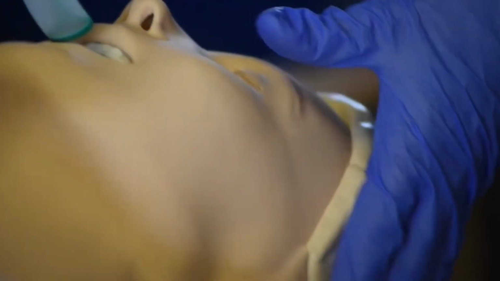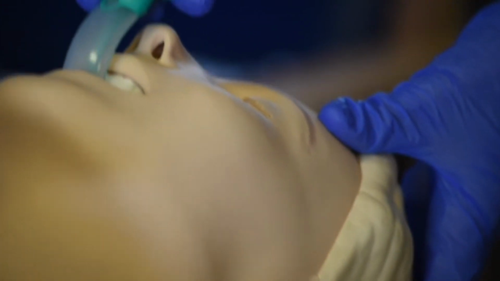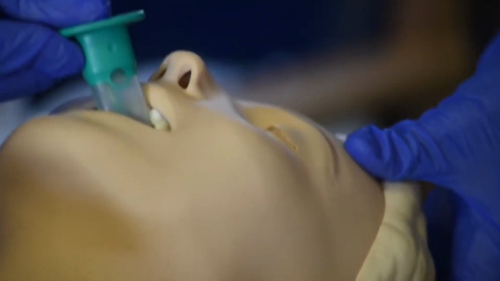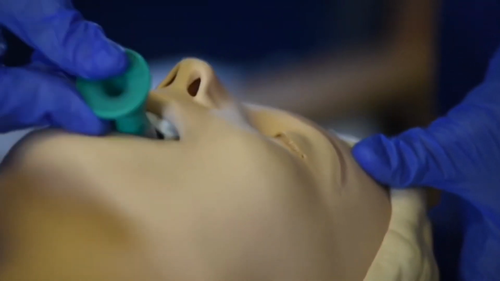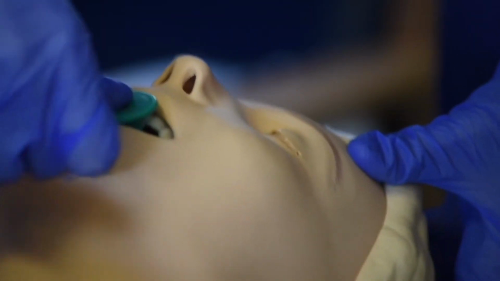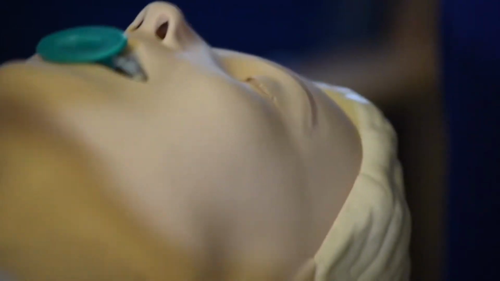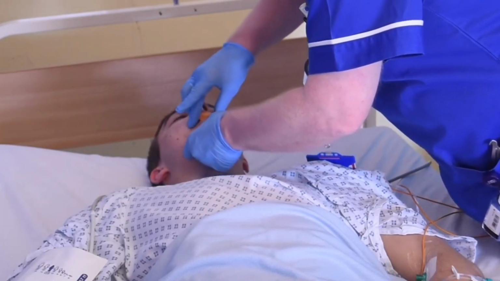With a head tilt chin lift employed, the correctly sized OPA is introduced with the curve pointing towards the patient's head and inserted along the hard palate until resistance is felt. At this point, the airway is rotated 180 degrees until it slides over the back of the tongue. The head tilt chin lift can then be relaxed and the patency of the airway assessed. The OPA is well tolerated by the unconscious patient.